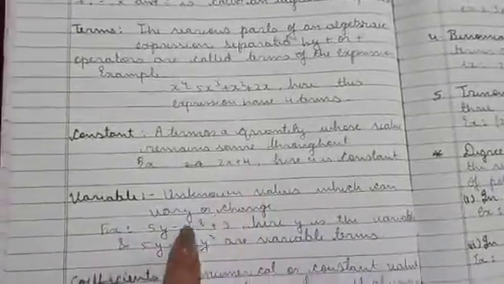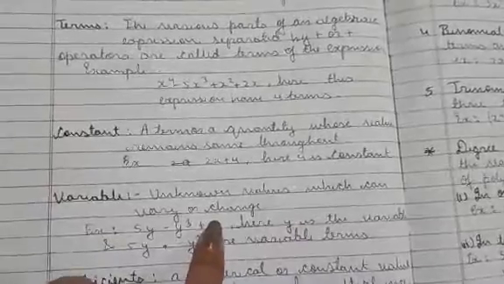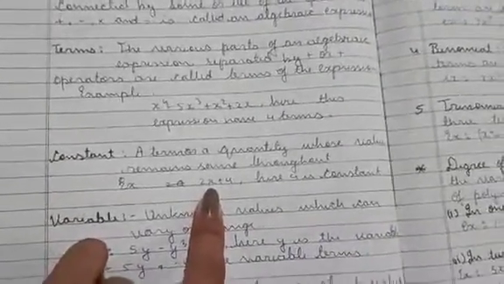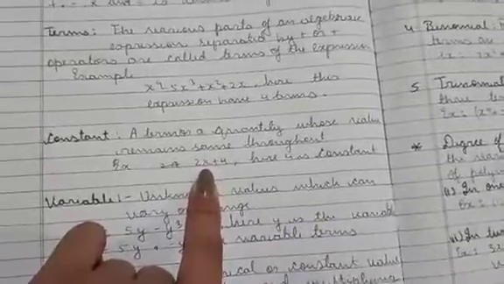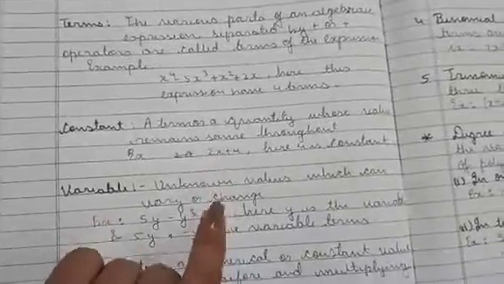Okay, now what is a variable? Unknown values which can vary or change. For example, here x is the unknown, so x is a variable. Value of x we don't know. Here the value of x is not known, so x is a variable.